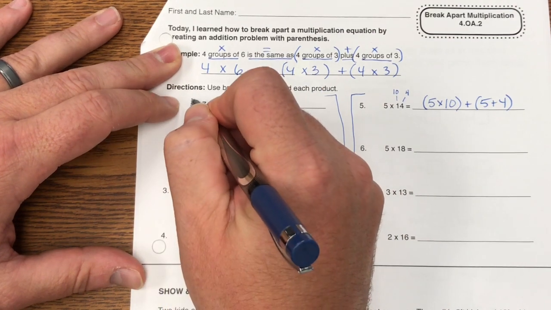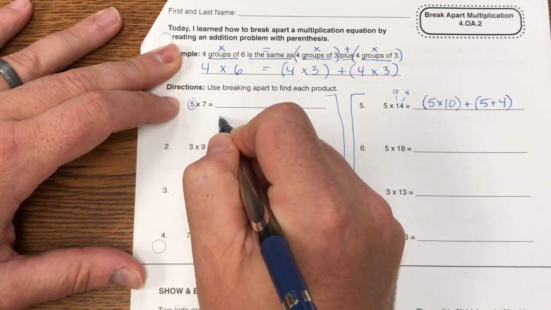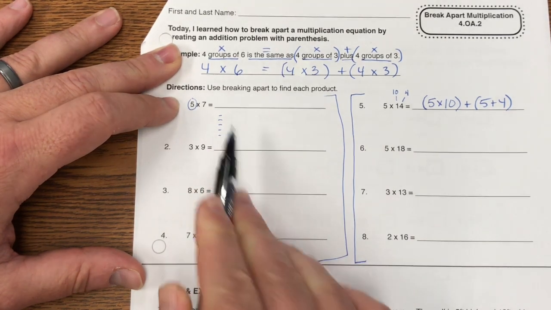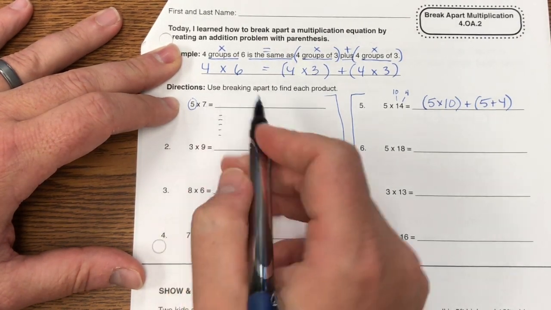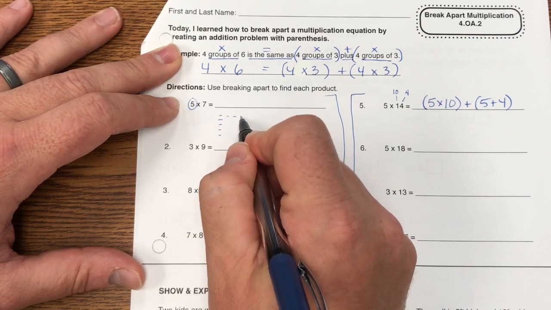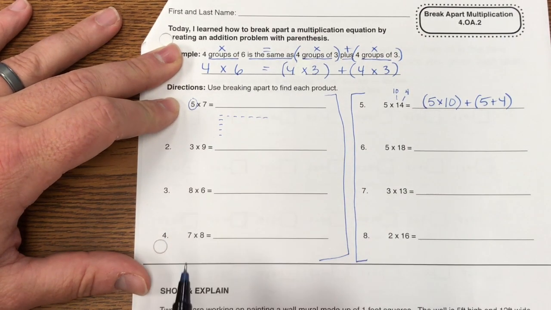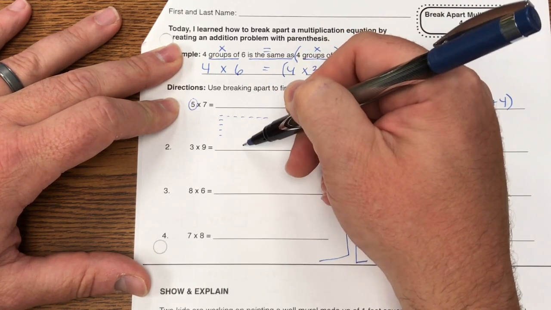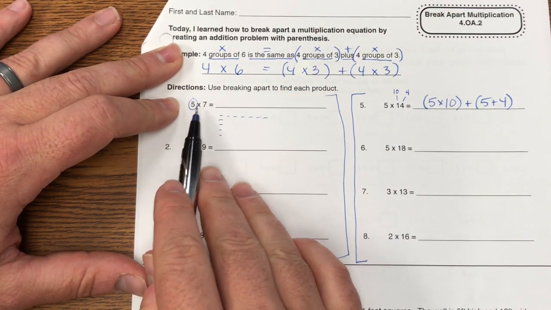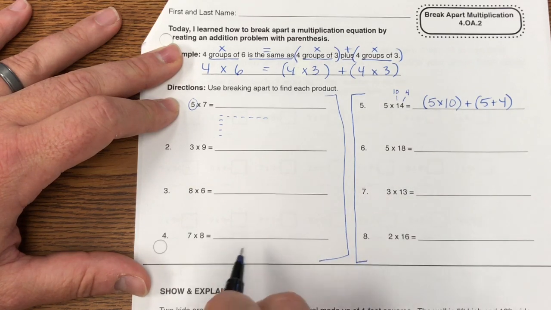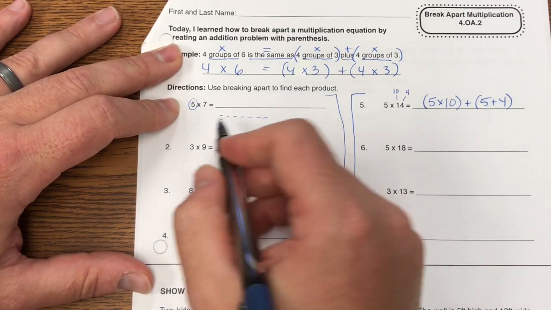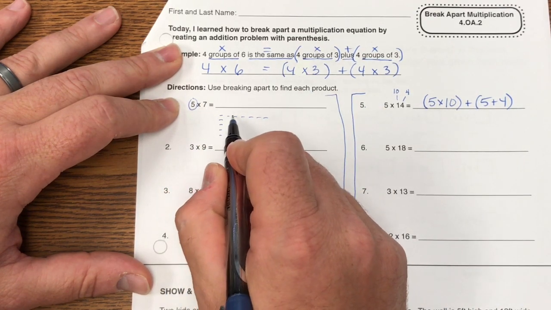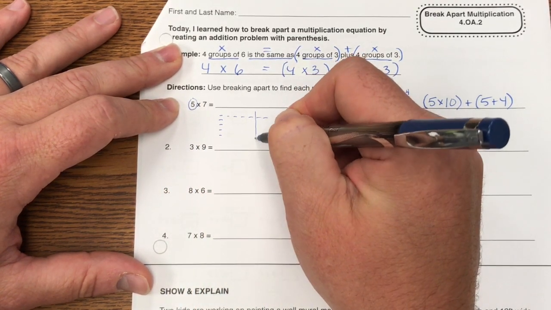So just remember that this number is what's going down the left side, the 5 groups, and the 7 is what's across. 3, 4, 5, 6, 7. So when we break apart things, we're going to go ahead and break them apart this way. So this 5 is what's going to be constant within your 2 parentheses. So this 5 times 7, I could break that off at 5. 1, 2, 3, 4, 5, something like this.